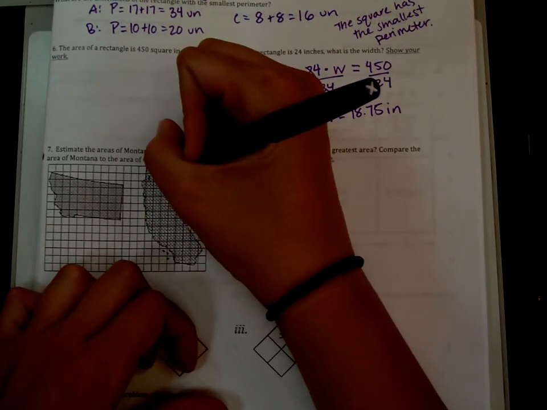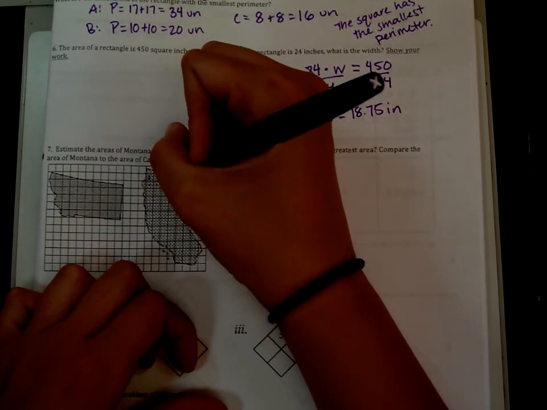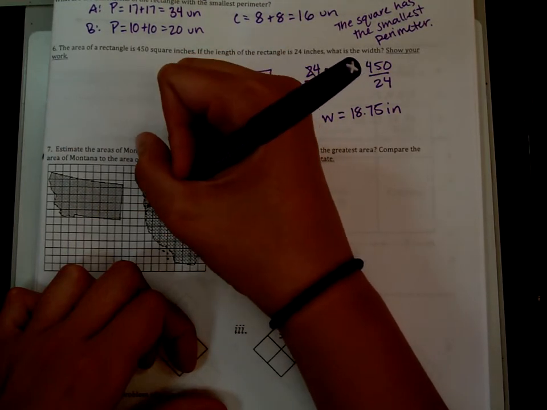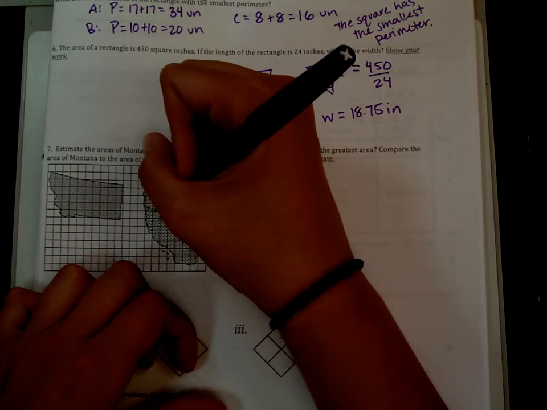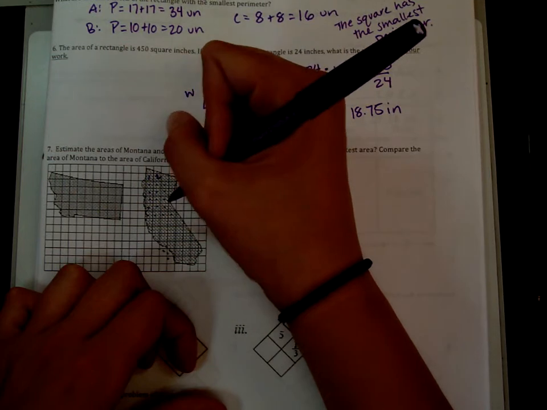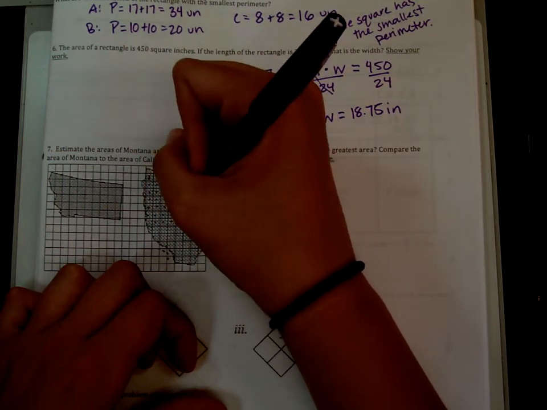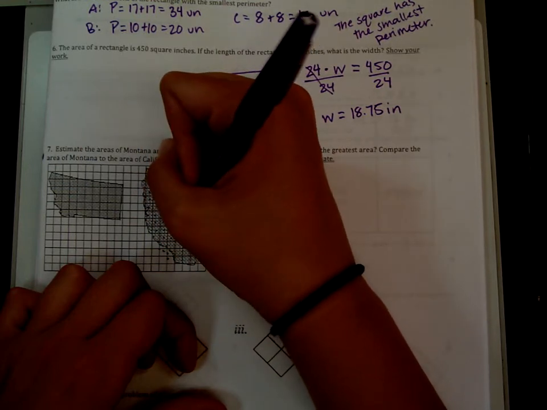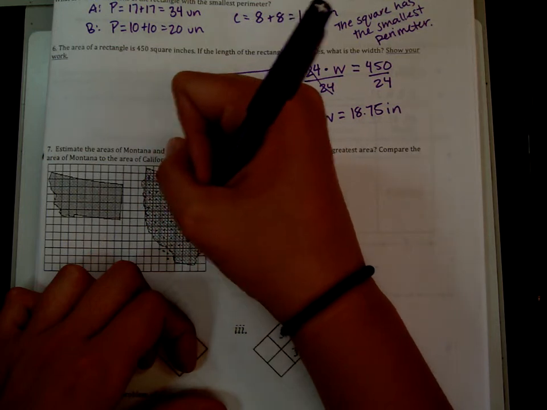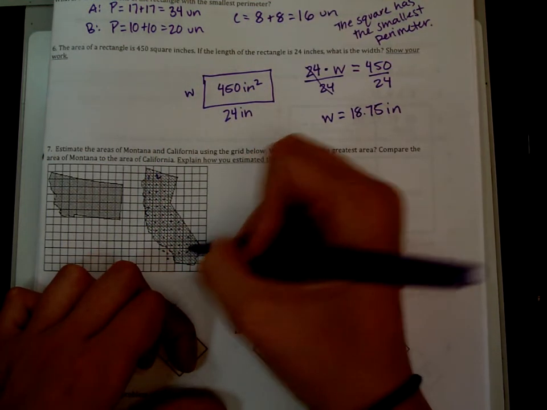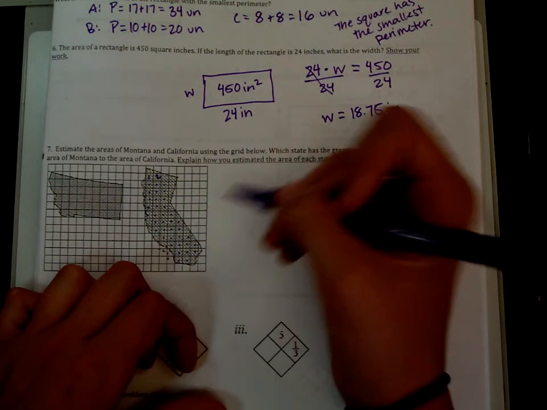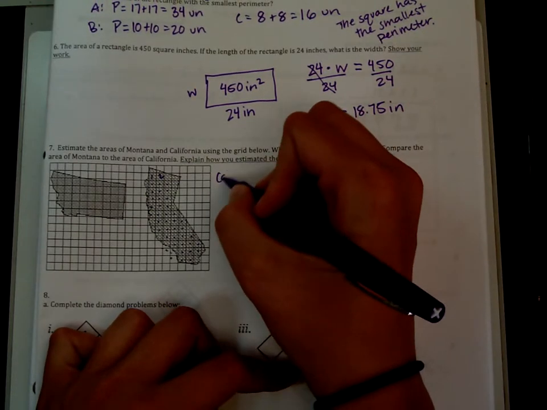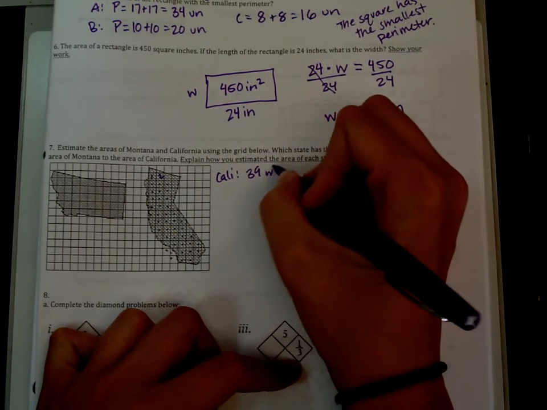So 1, 2, 3, 4, 5, 6, 7, 8, 9, 10, 11, 12, 13, 14, 15, 16, 17, 18, 19, 20, 21, 22, 23, 24, 25, 26, 27, 28, 29, 30, 31, 32, 33, 34, 35, 36, 37, 38, 39. So California has 39 whole squares.